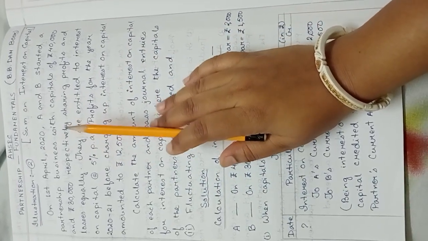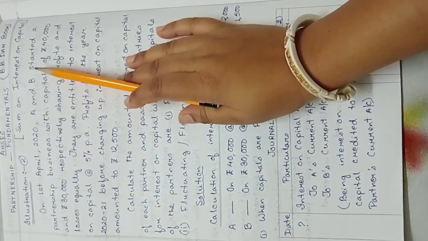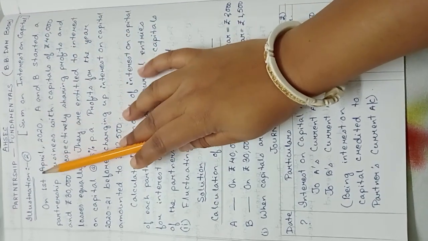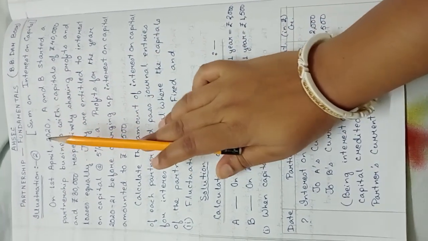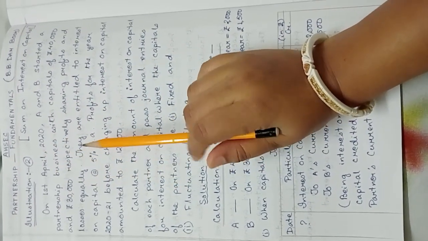So today I'm going to explain you a sum on interest on capital from Partnership Fundamentals, B.B. Dam book, AHSEC. I have taken illustration number 2.